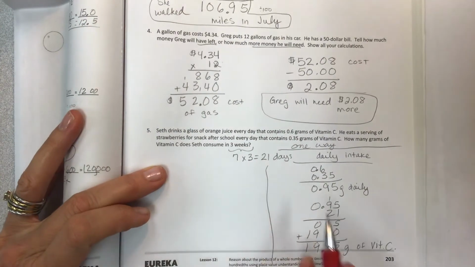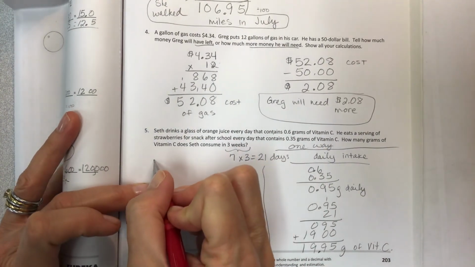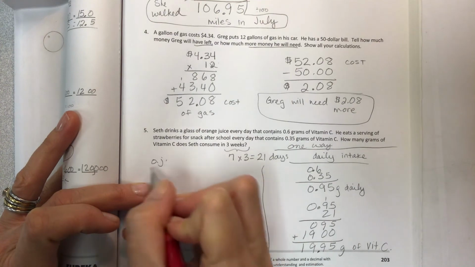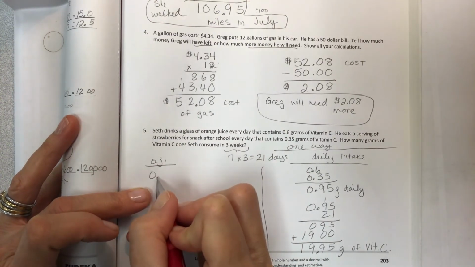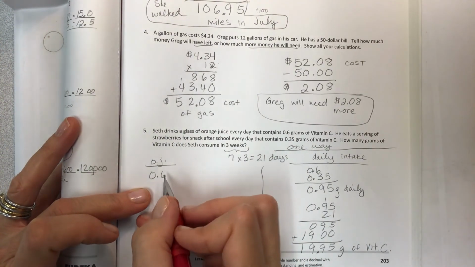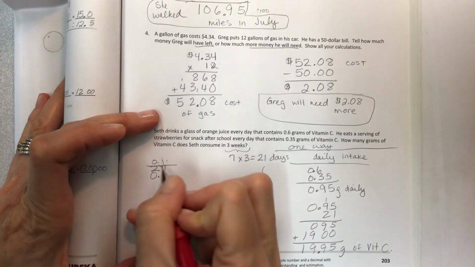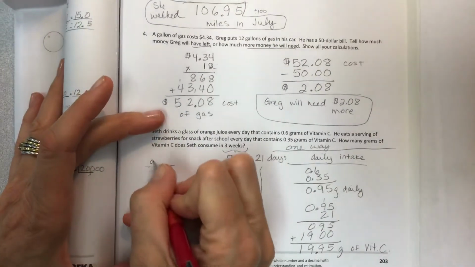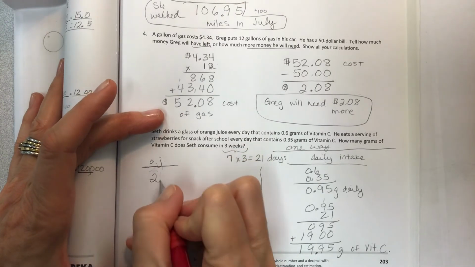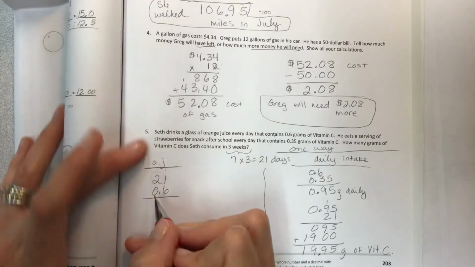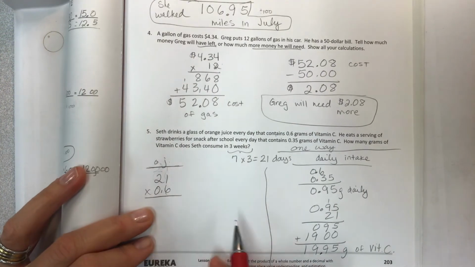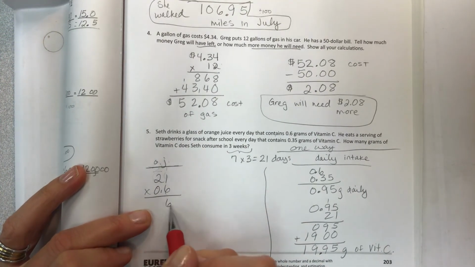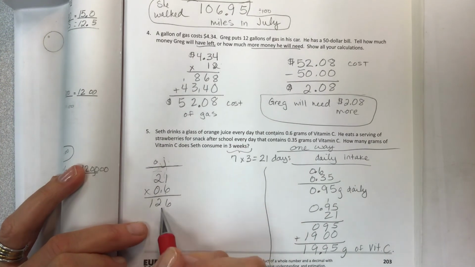Now, if you don't really see it that way, you could take each of the items that Seth has and take the 0 and 6/10 times 21. That's too smashy. I can't stand it. Okay, 21 times 0 and 6/10, and you can multiply it and then add your two totals. 6 times 1 is 6, 6 times 2 is 12.